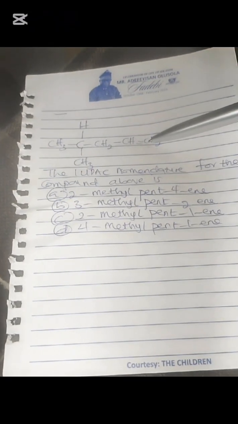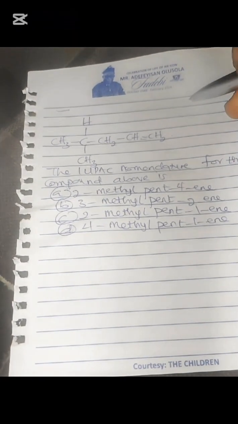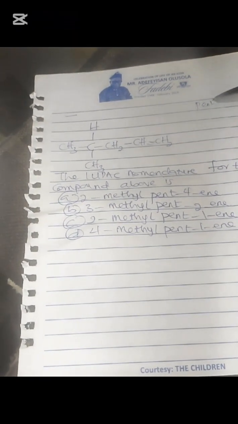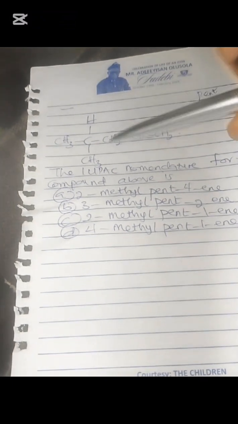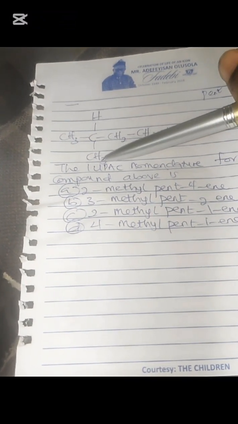And 5 is what? Pent. 5 is pent. You get it now? So we already know that it is pent. You can write it somewhere. So now, do you have any substituents? Let's see. Yes, we have a substituent. This is what? A methyl substituent.